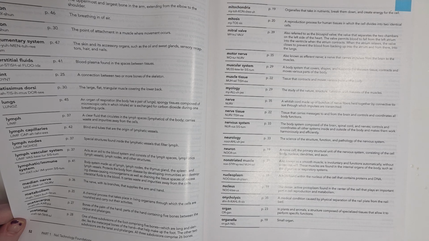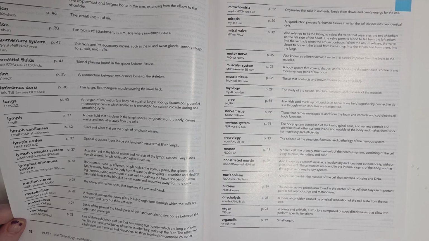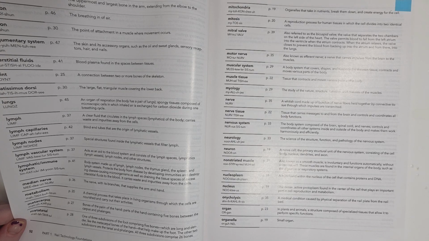Lungs, an organ of respiration. The body has a pair of lungs, spongy tissues composed of microscopic cells in which inhaled air is exchanged for carbon dioxide during one breathing cycle. Lymph, a clear fluid that circulates in the lymph space. Lymphatics of the body carry waste and impurities away from the cells.